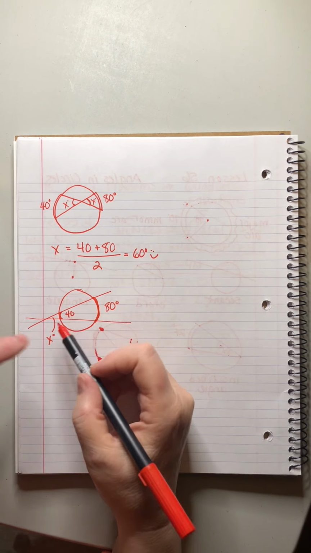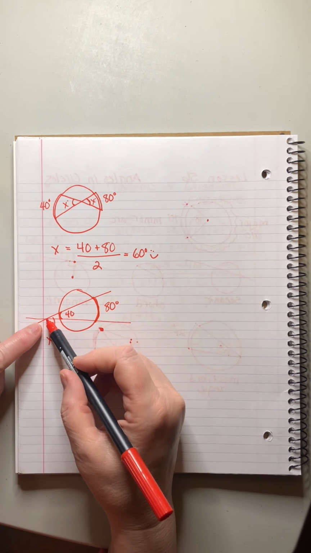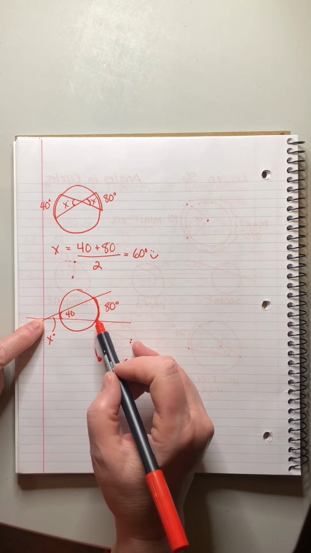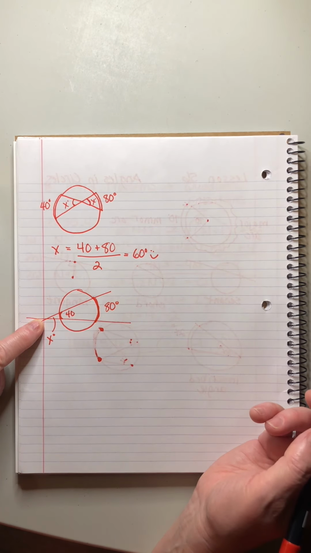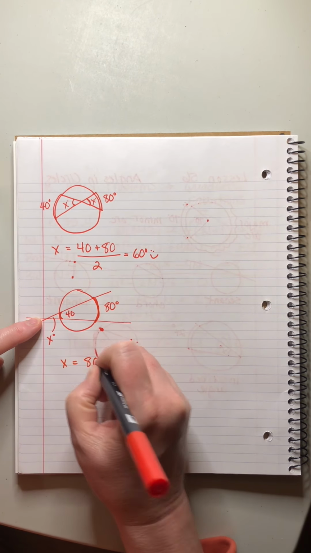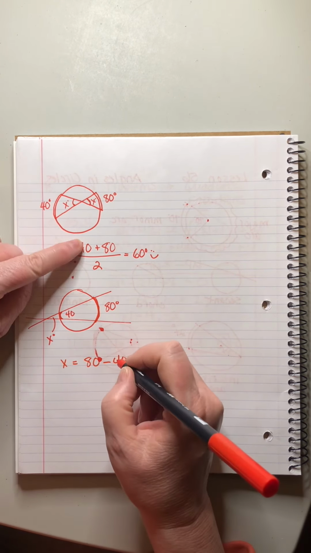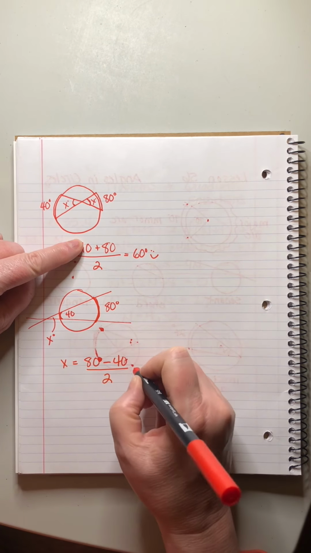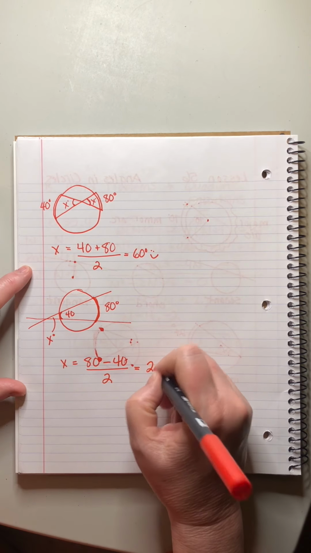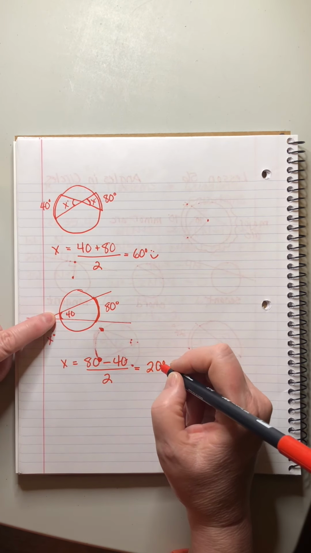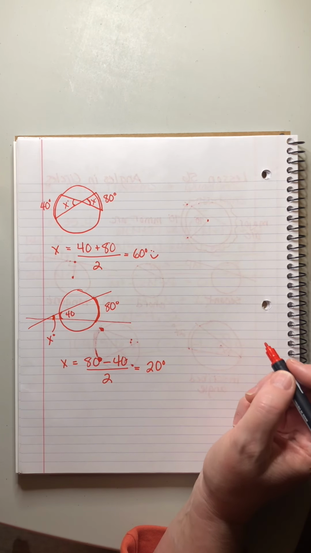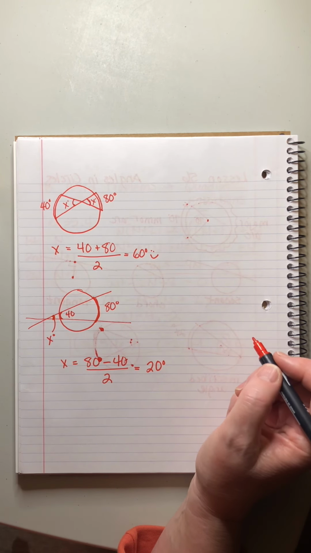Okay, so when the lines cross outside the circle, the angle creates 2 intercepted arcs, and what we do is we subtract. Instead of adding them, we subtract, and we find out that X is equal to 20 degrees. So this angle is 20 degrees. It's kind of interesting, right?